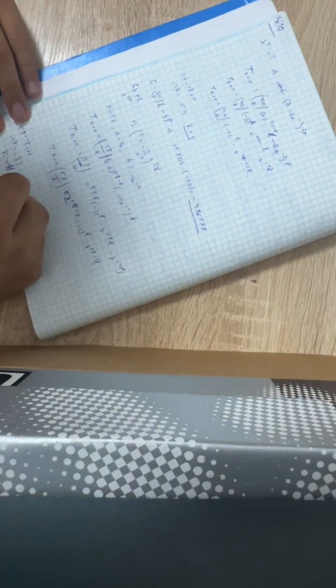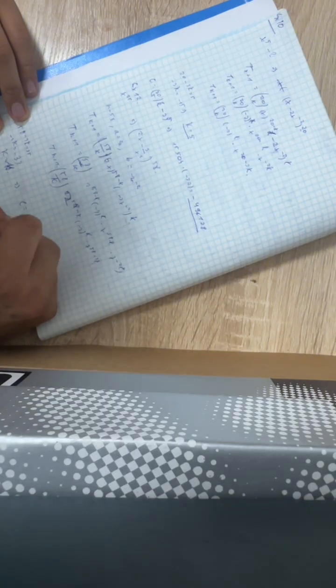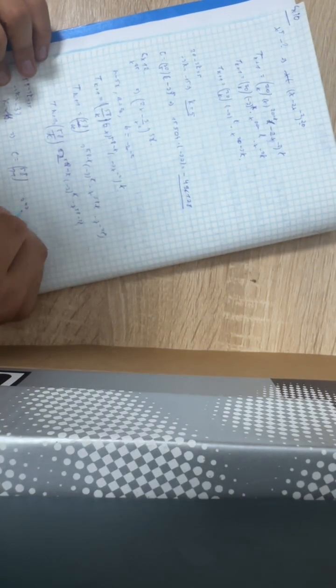So the coefficient here will be C(58,11) times 2 to the power of 47, times minus 3 to the power of 11. So here is the answer.